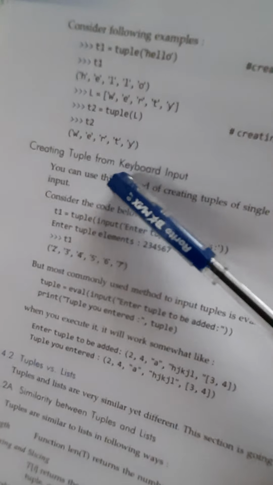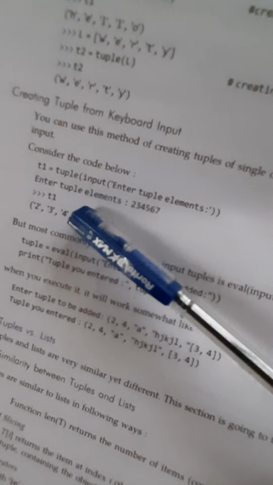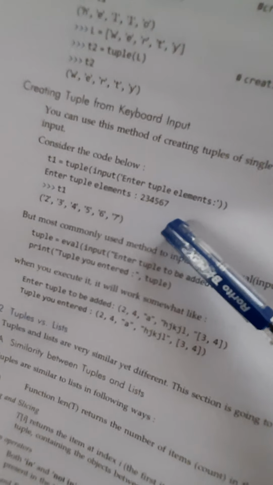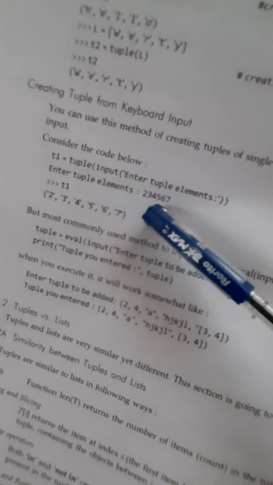Then creating a tuple from keyboard input. Through the keyboard also we can form a new tuple. T1 is equal to tuple of input. So you have to give the keyword tuple and then enter the tuple elements. So you are entering a big number, and after that when you try to display, it is becoming each comma separated element.